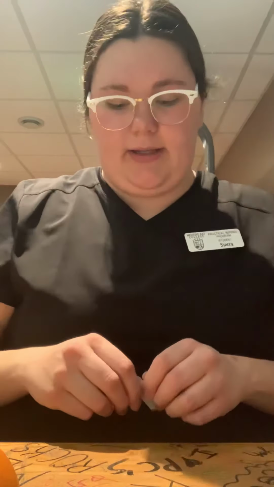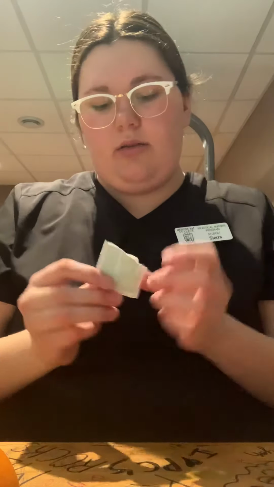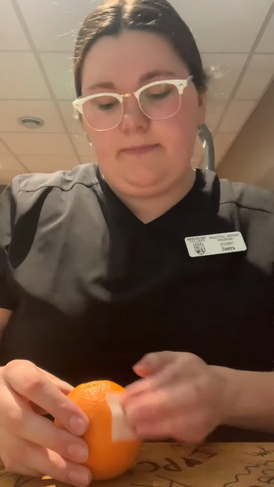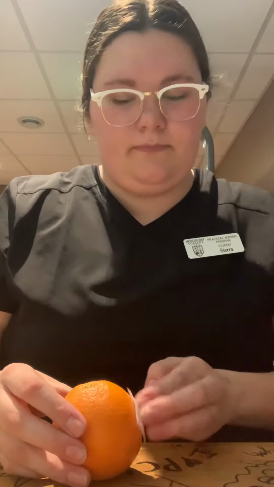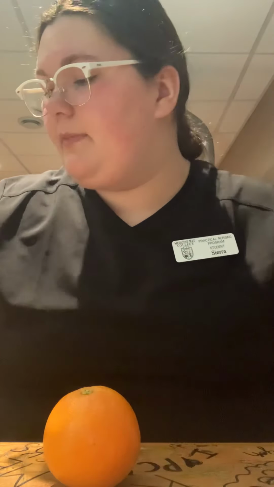So set this down, move our amp out of the way so we are not spilling any, and we're going to get our alcohol pad and we are going to clean our patient again. Letting that air dry.